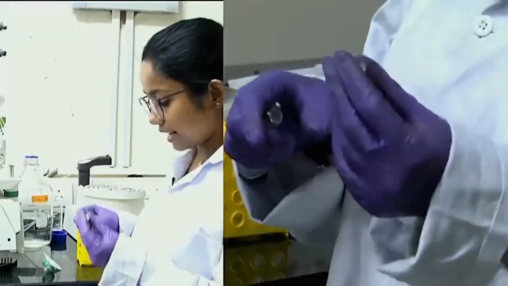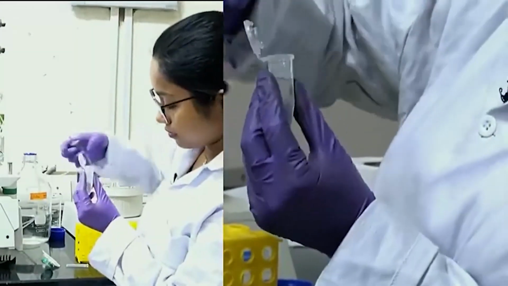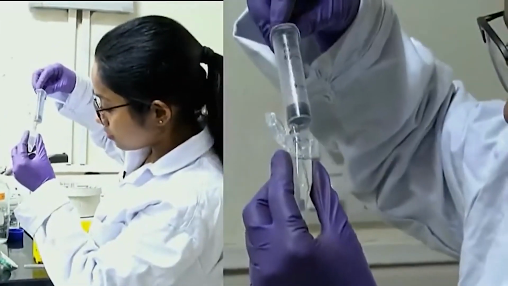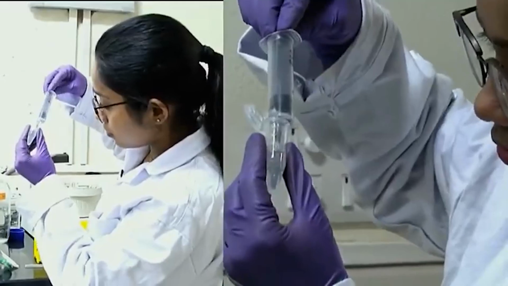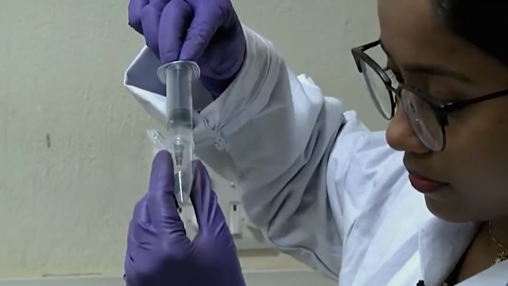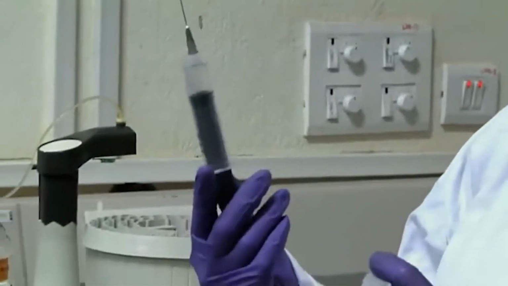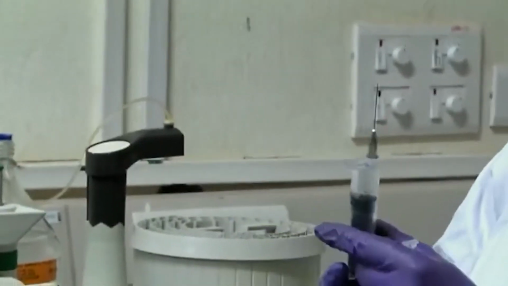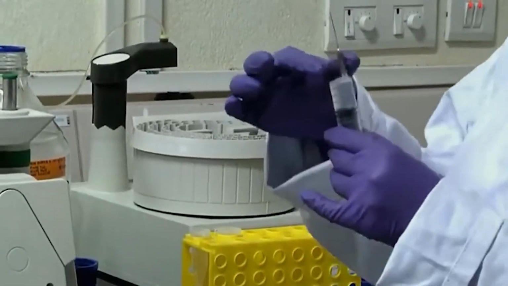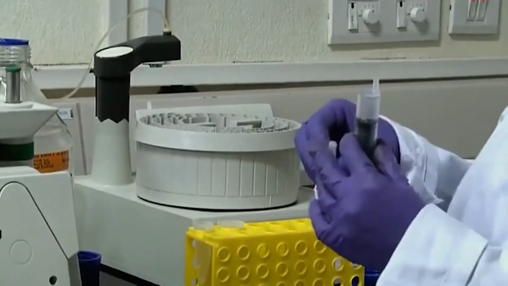First I will take the sample in this syringe. Now my sample, whatever the cell lysate might be, is in my syringe, and then I will remove this needle. Be careful with the needle.